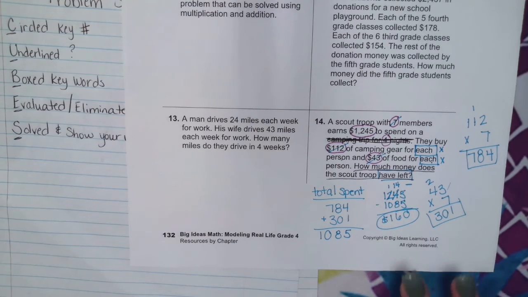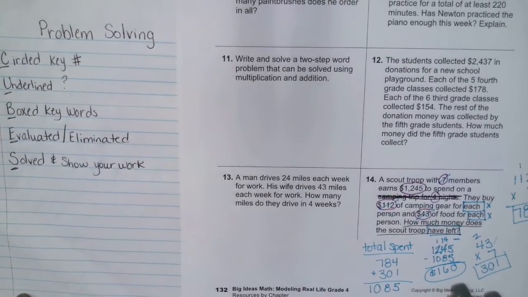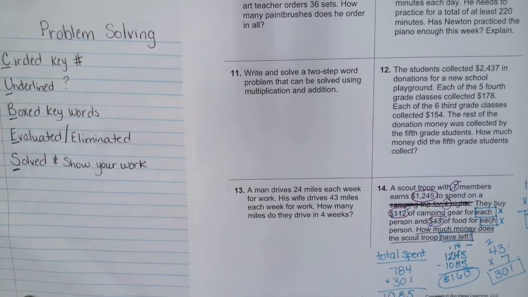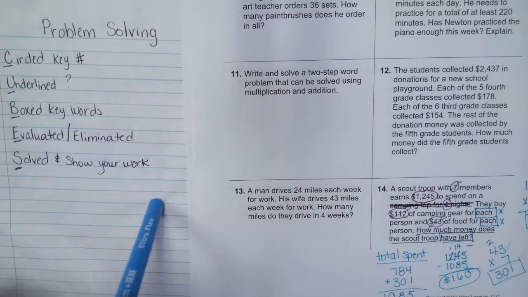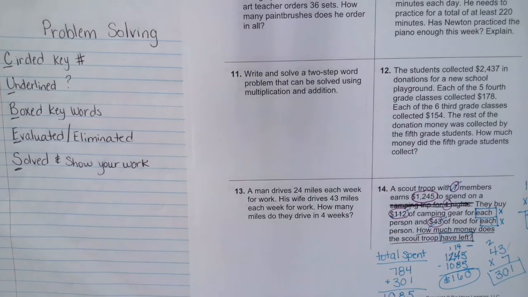Yeah. All right, so today, as you're working through your word problems, I want you to practice the cubes, looking for those key numbers, underlining the question, boxing in the key words, evaluating what it's asking, and then showing your work.